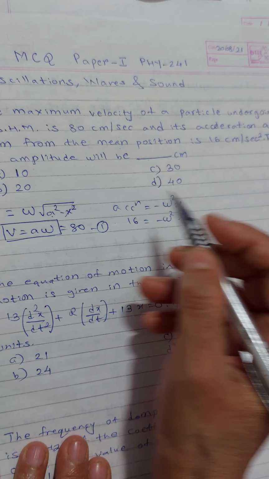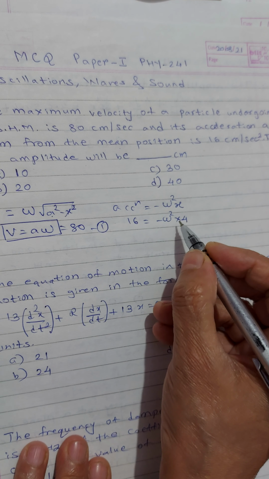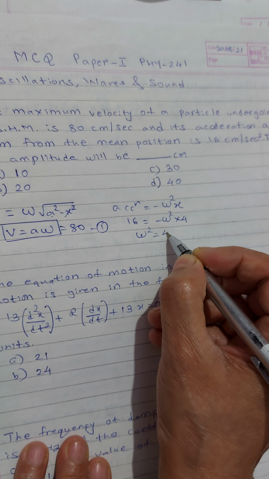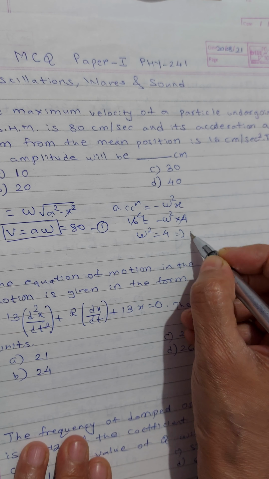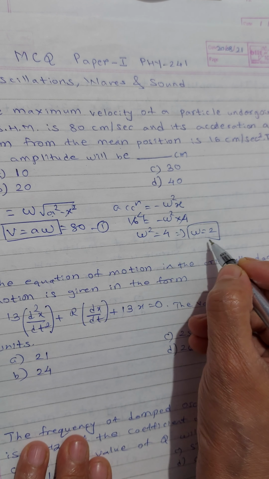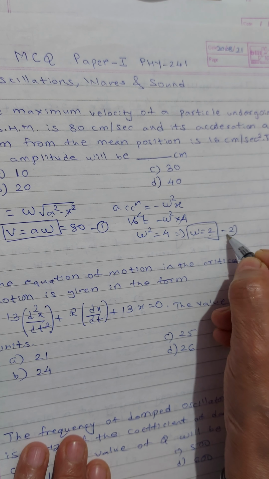Distance to be 4 centimeter. So from this, how much is my omega square? Omega square will be 4 because 4 4s are 16. Fine. So which means what? Omega is 2 because even though we have a minus sign, in the square root it will be taken care. So this is my equation number 2.